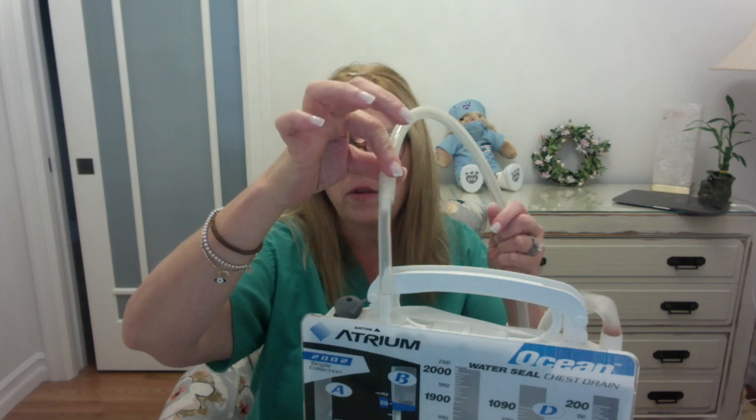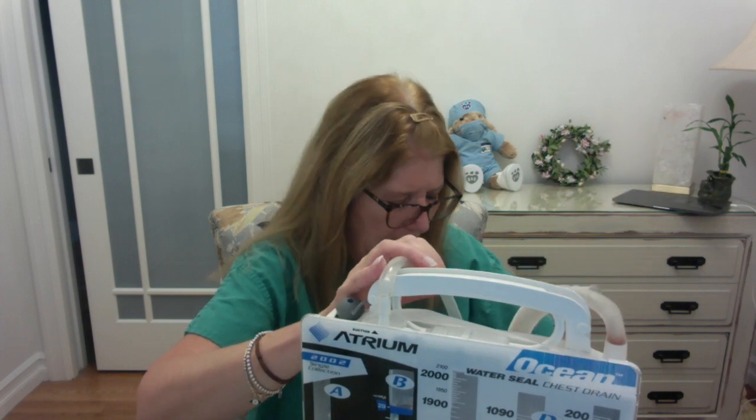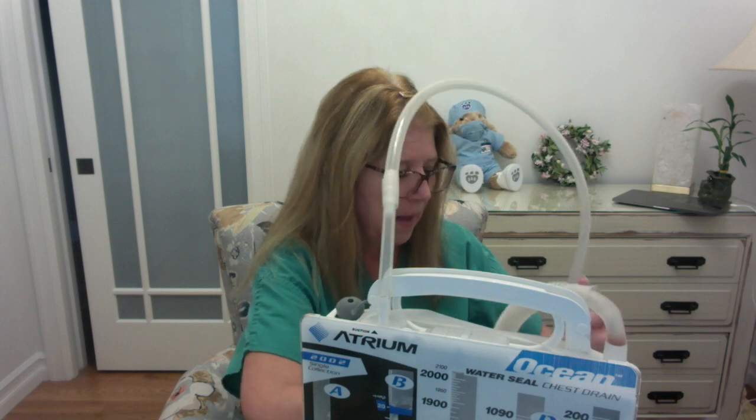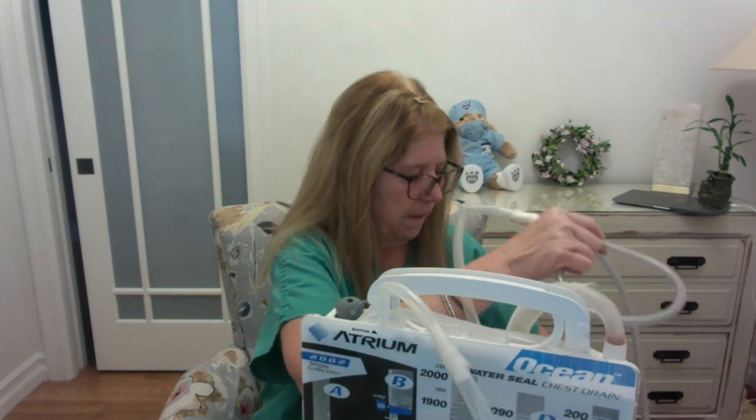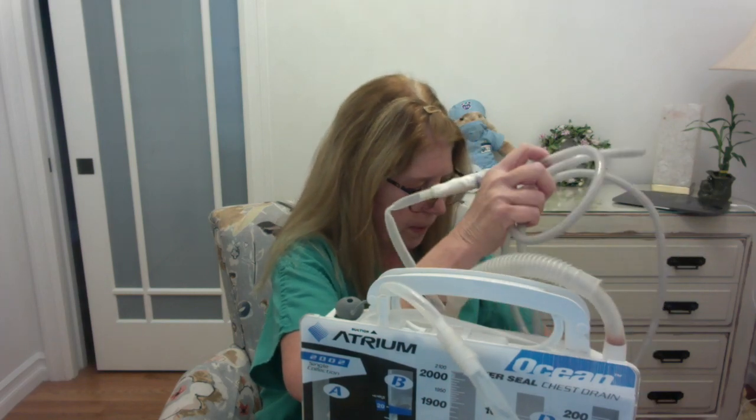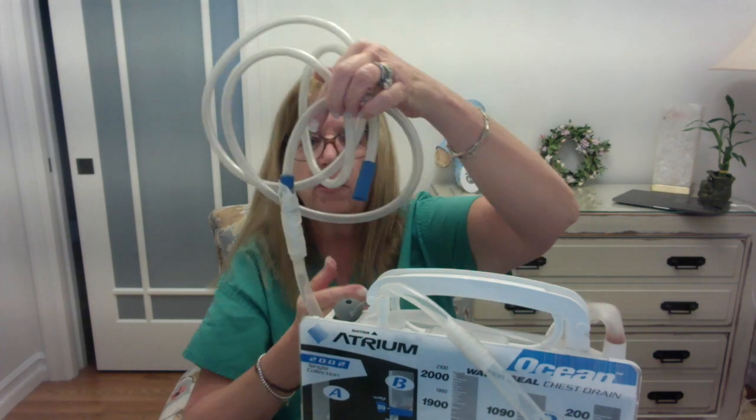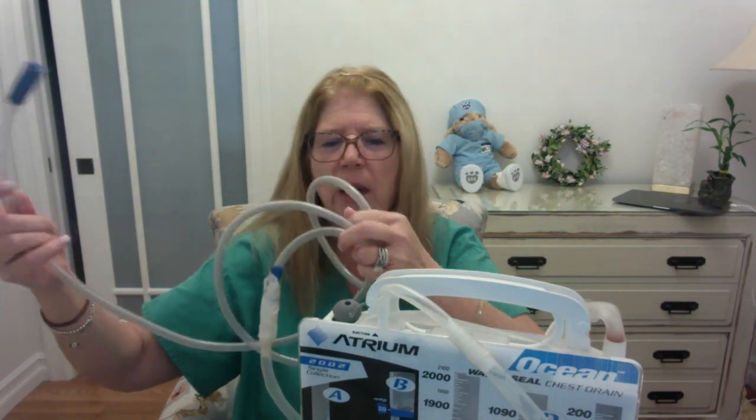Then lastly, this column here is for suction. So we have another set of tubing, and that would be the tubing on this side. Remember, this tubing is the drainage tubing that is connected directly to the patient. And now on this side, we have tubing that is connected to suction. The end of that suction tubing is going to get connected to a suction machine, whether that is in-wall suction over the patient's bed, or a portable suction machine.